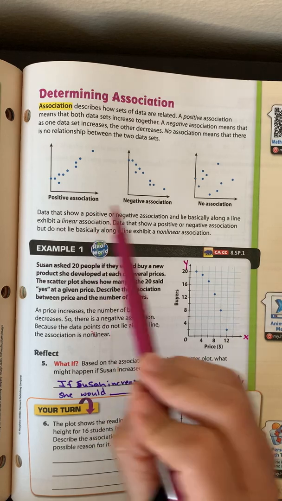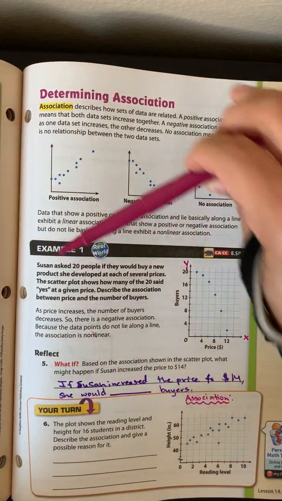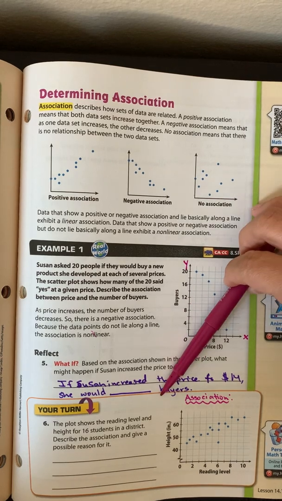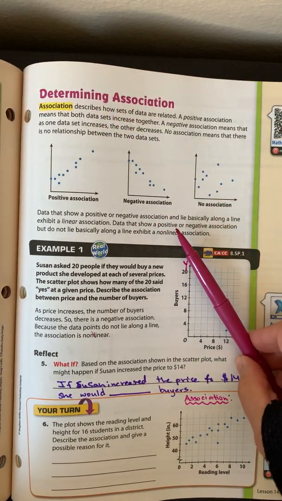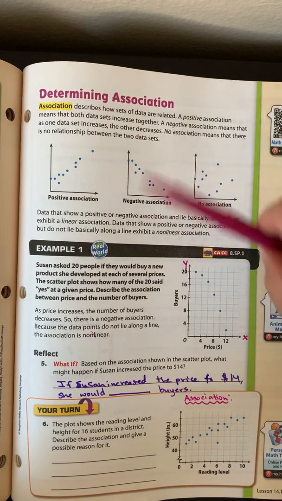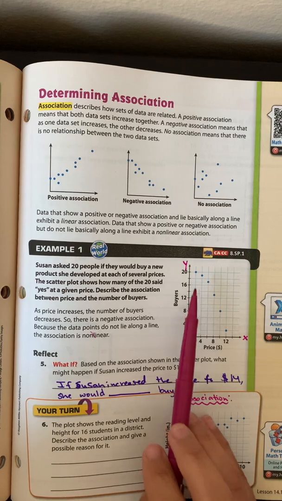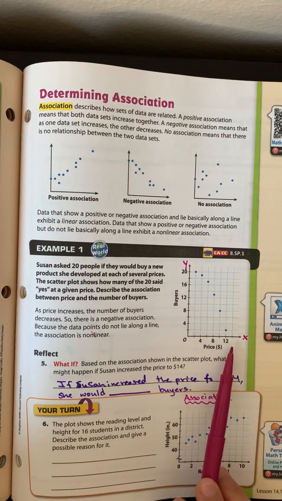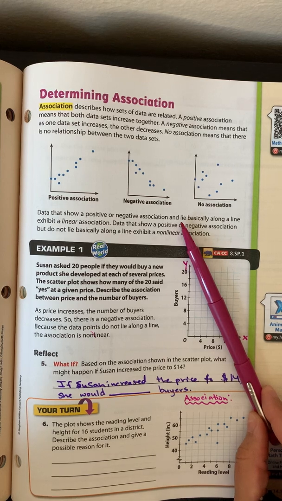We're going to go back to our three examples. Does this seem like a positive association? Does it seem like it has a negative association? Or does it seem like it's everywhere and doesn't have an association? According to this scatter plot, this data lies in a negative association.